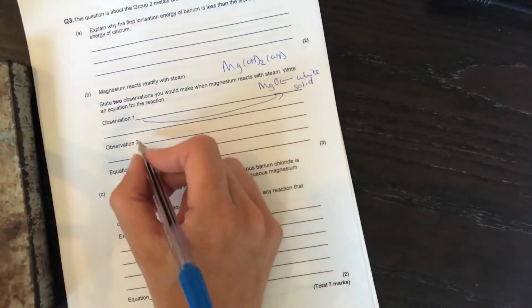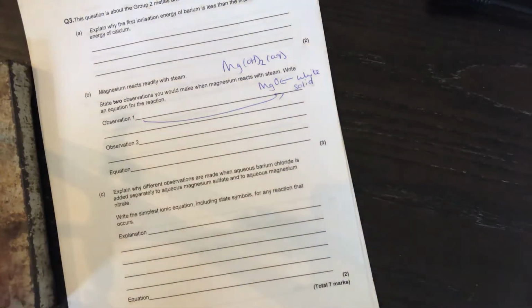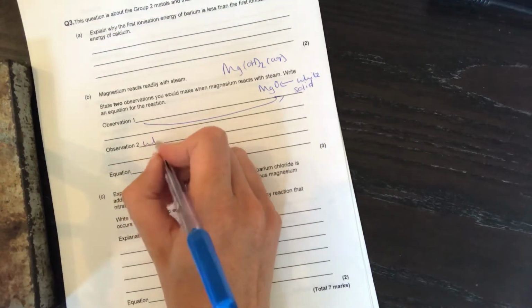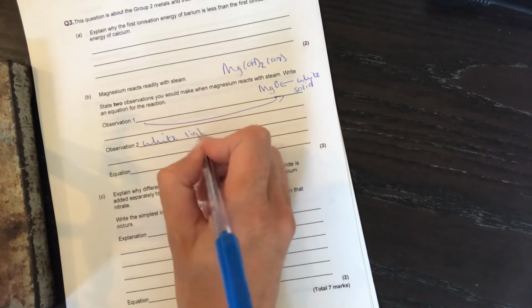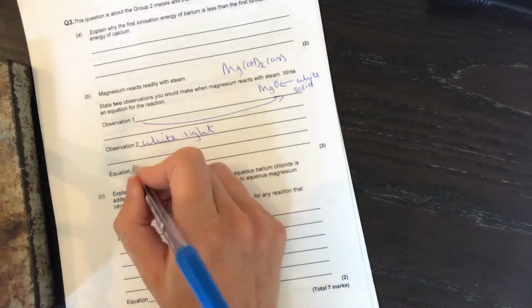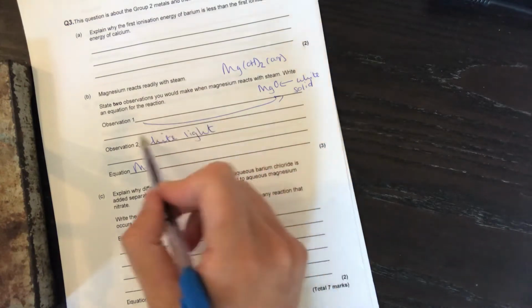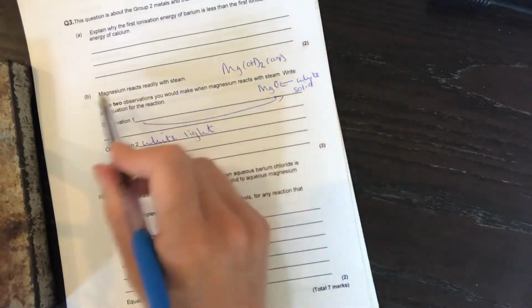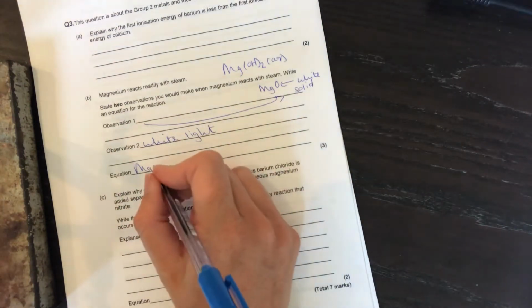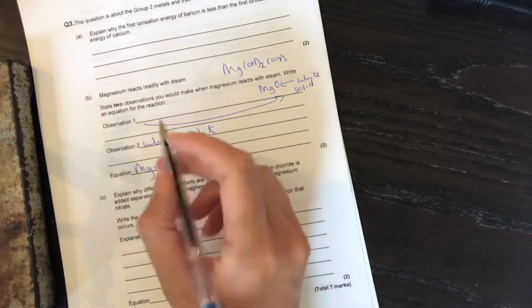And observation 2, you'll have all looked at it through the blue glass. When you form magnesium oxide, when you add that direct heat, you get a white light. Equation here. It doesn't say anything about state symbols, therefore you don't need them, but I'm going to do it anyway.